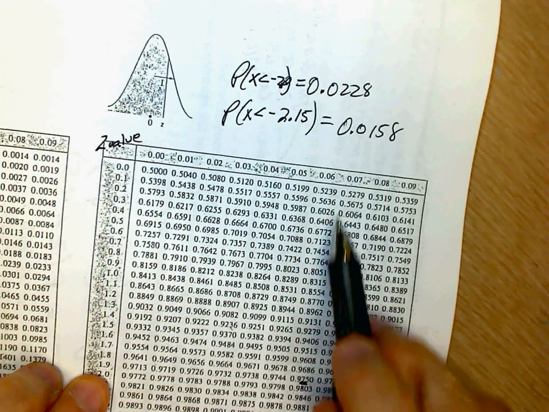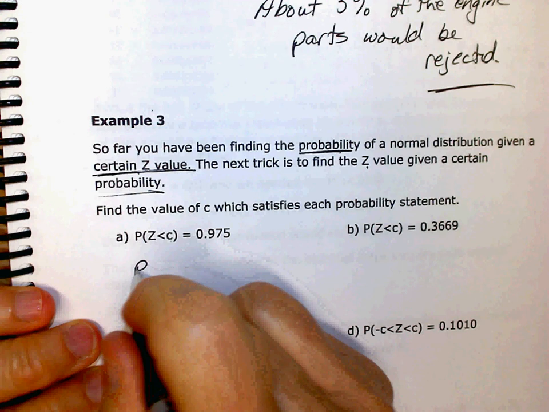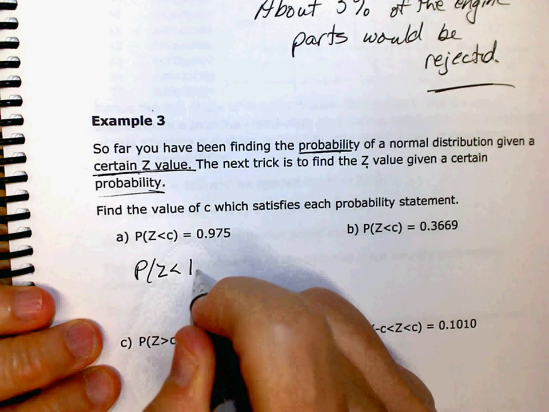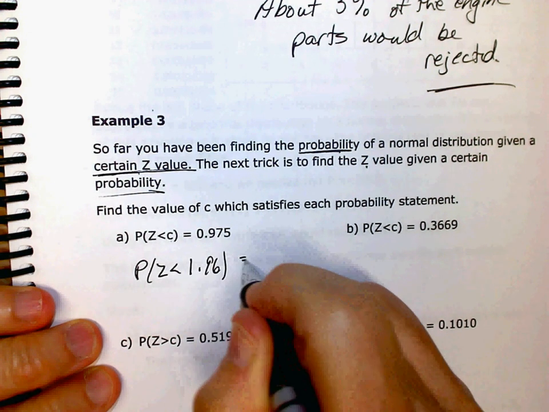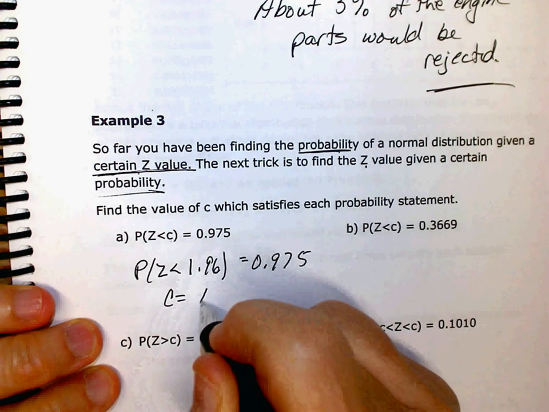Your eyesight has to be good on the next test, right? Probability z is less than 1.96 is equal to 0.975. So c equals 1.96.